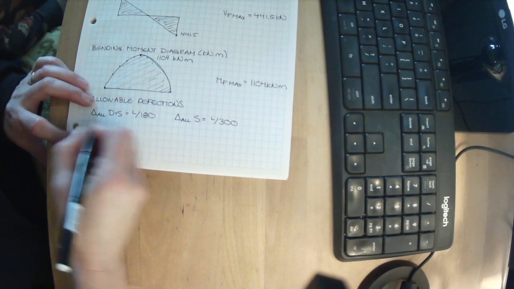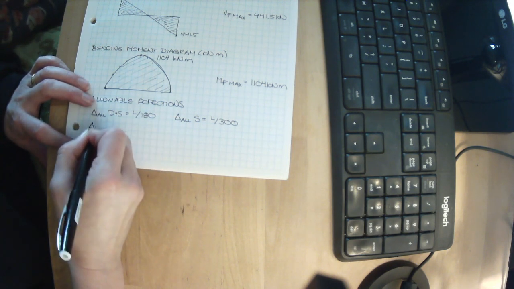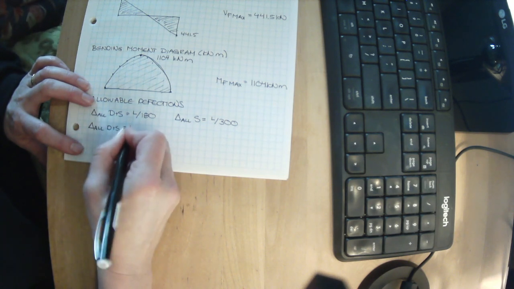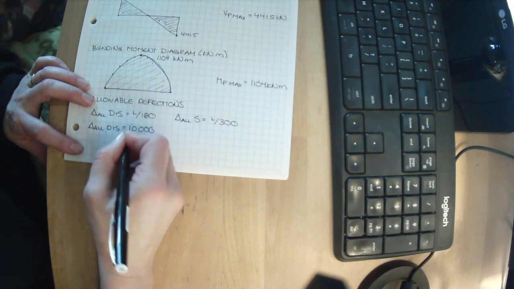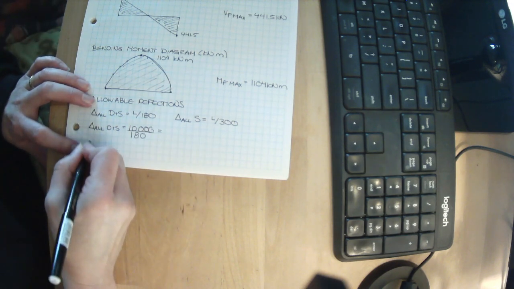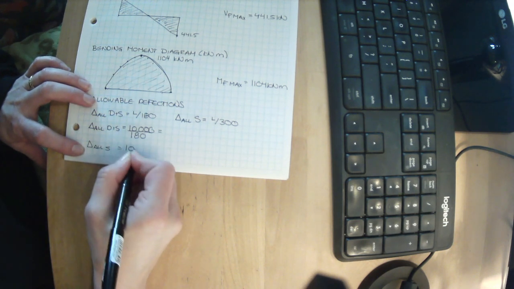So let's see what the allowable deflection is for these. Remember, our length is 10 meters. So deflection allowable for dead plus snow is 10,000 divided by 180. And our deflection is 10,000.